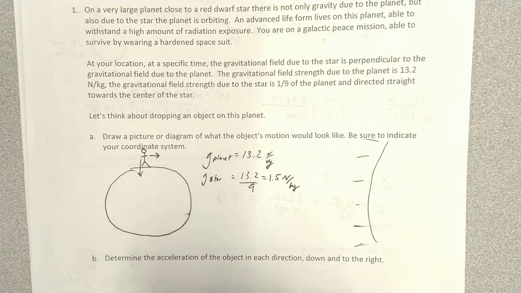perpendicular that way and this way, okay? So when you drop something on this planet, not only is it going to accelerate down, but it's actually going to accelerate towards the red dwarf star as well. All right, so that has an interesting effect. So let's say this planet orbits its star much like Earth orbits our star, and it rotates much like Earth. Like literally, our day on this planet is the same as a day on Earth, where you get a full rotation.